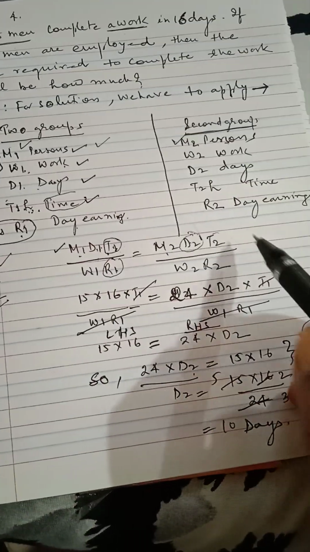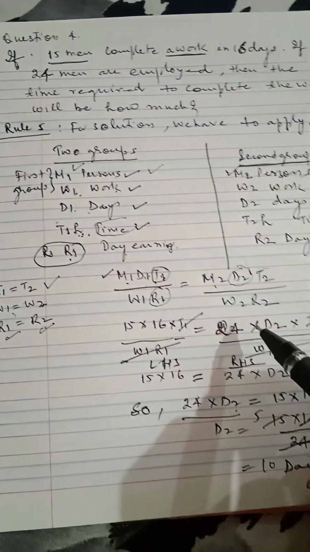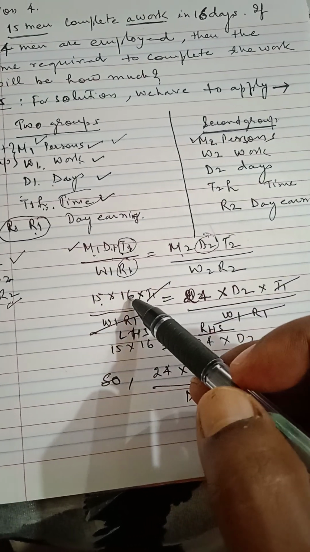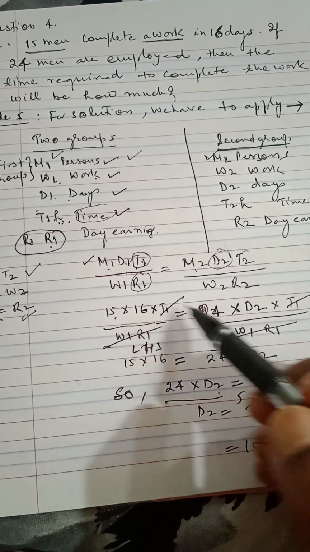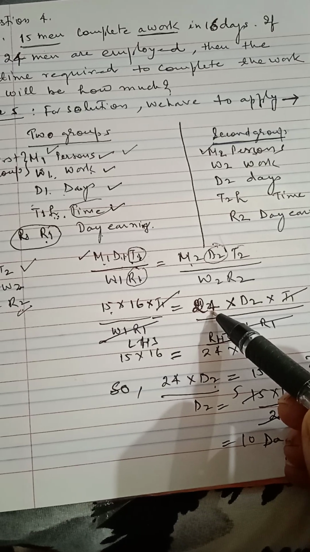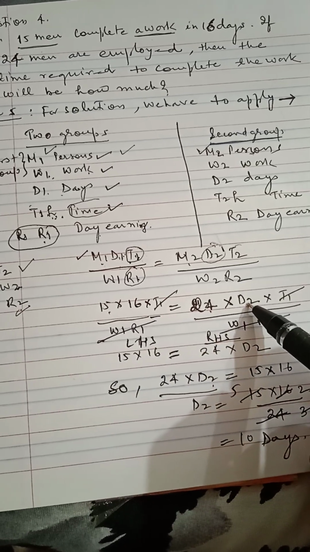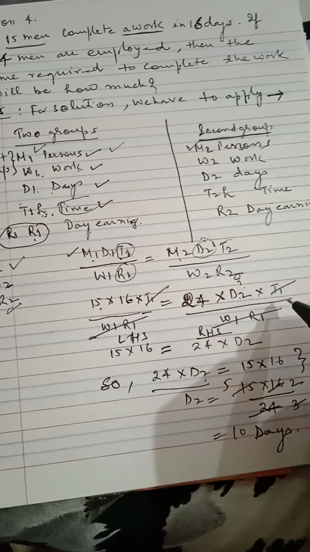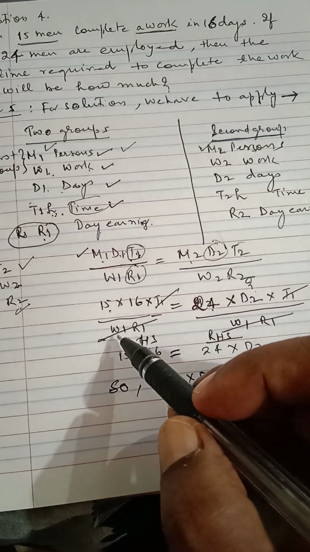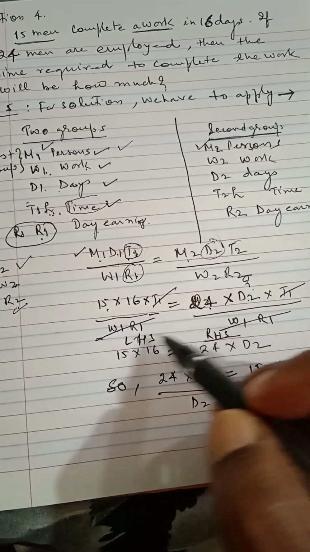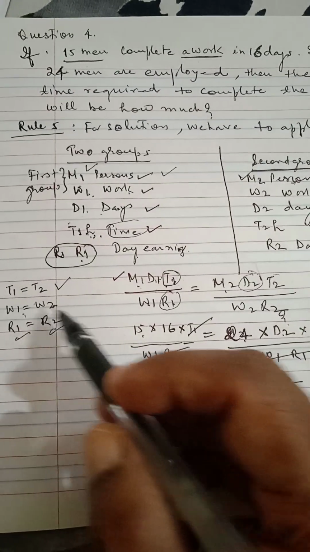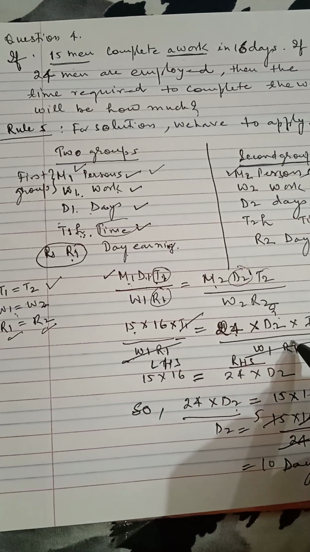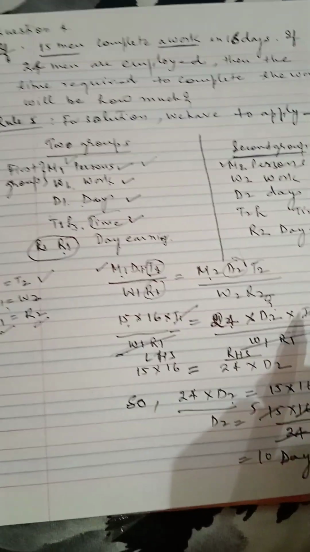Now I put all these values in the formula. M1 D1 is 15 into 16, M2 is 24, and D2 we have to find out. T1, W1 and R1 are equal to T2, W2 and R2, so all will be cut.